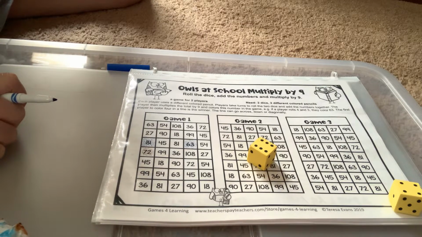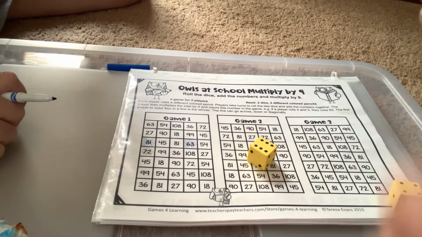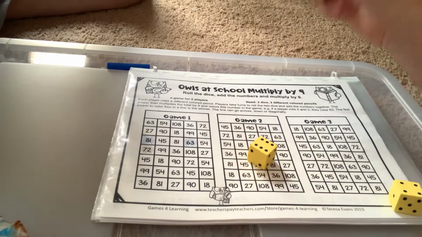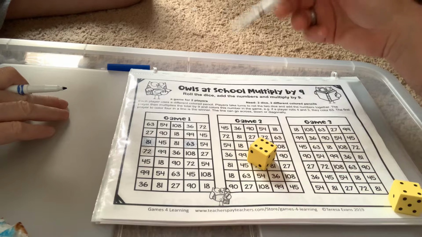He got 6 and 4. What's 6 plus 4? 10. 10. And what's 10 times 9? 90. 90. So he's going to look for 90. And once again, we're trying to find 4 in a row. So we're trying to find the one that would be the best.